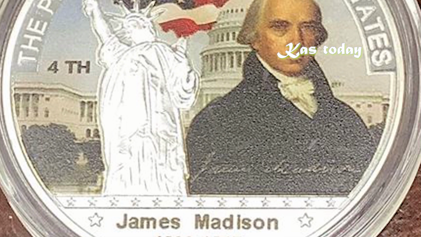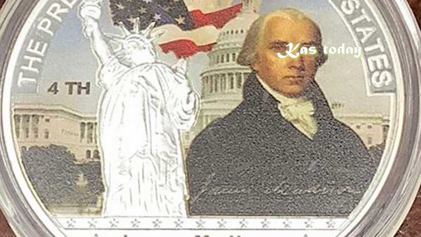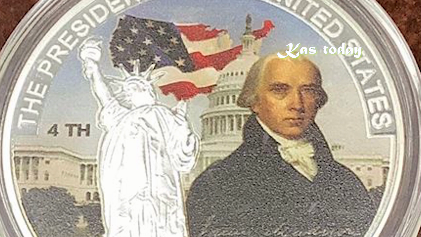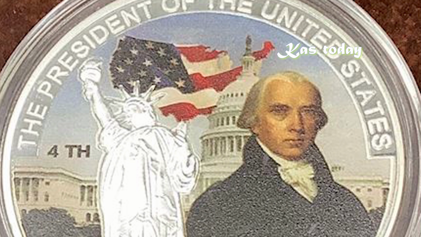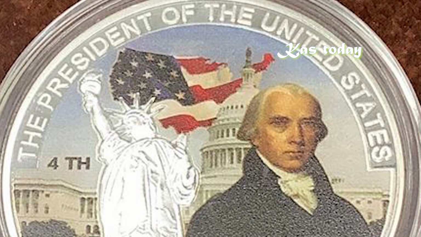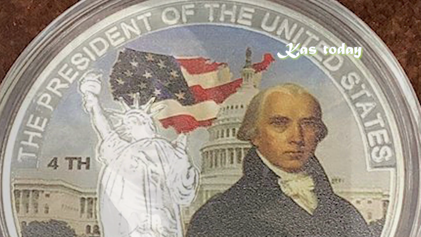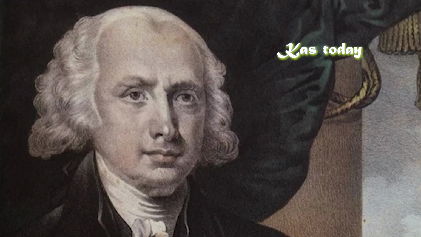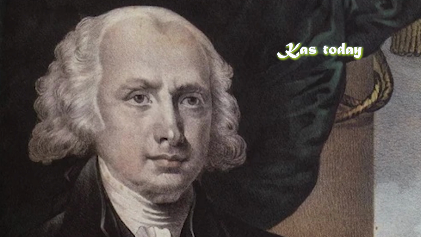Leading historians have generally ranked him as an above-average president, although they are critical of his endorsement of slavery and his leadership during the War of 1812. Madison's name is commemorated in many landmarks across the nation, with prominent examples including Madison Square Garden, James Madison University, the James Madison Memorial Building, and the USS James Madison.